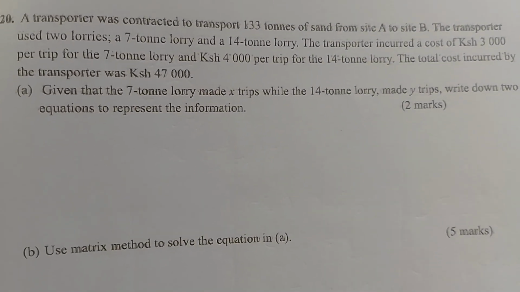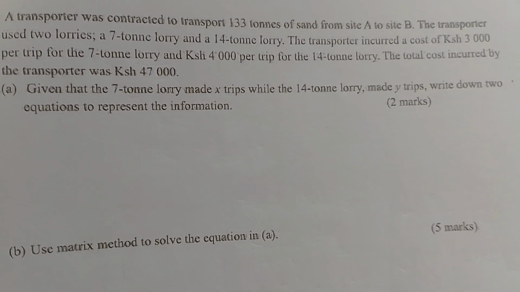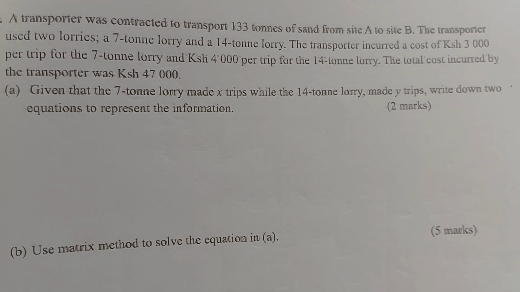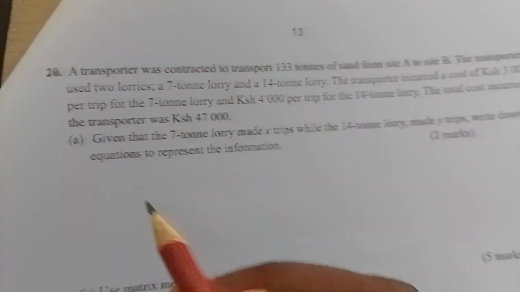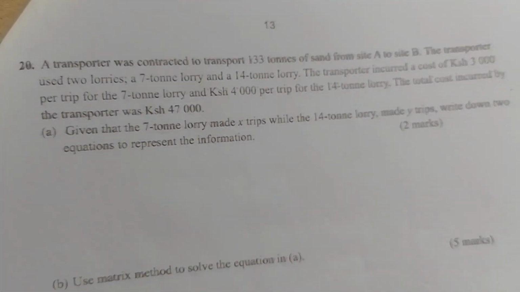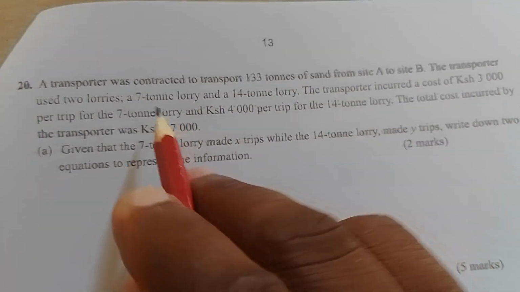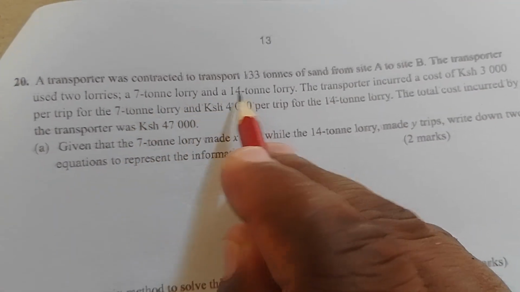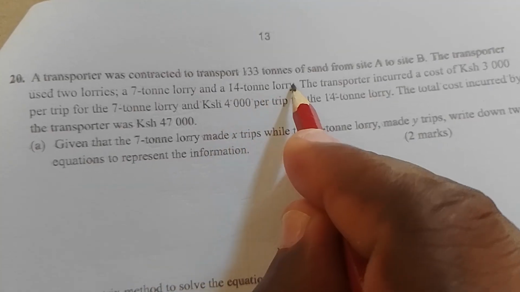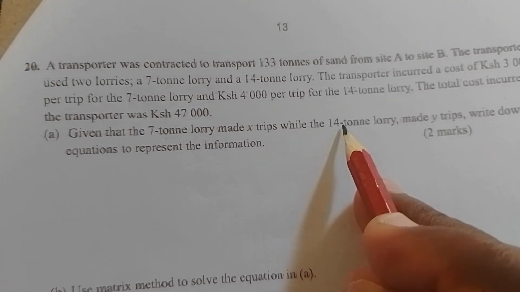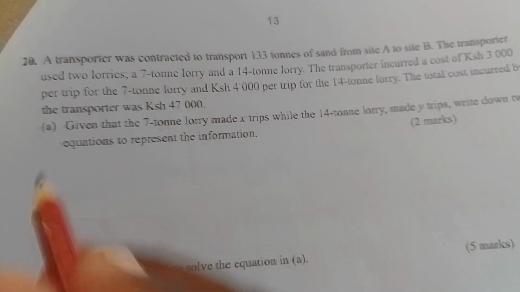A. Given that the 7-ton lorry made X trips while the 14-ton lorry made Y trips, write down 2 equations to represent the information. So let's go. So here we have the 7-ton lorry and the 14-ton lorry, and we are told that the 7-ton lorry made X trips while the 14-ton lorry made Y trips.